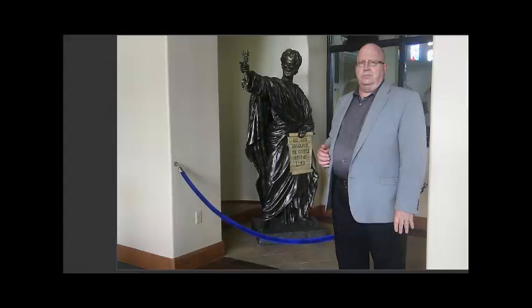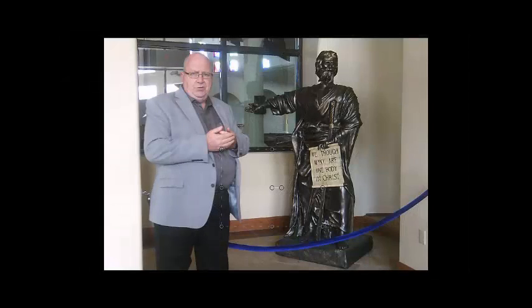At the front of the church we have statues of Saint Peter, who's holding the keys to the kingdom and is one of our patron saints of the church. The other one is St. Paul, who has a sword in his hand because he's a defender of the church.